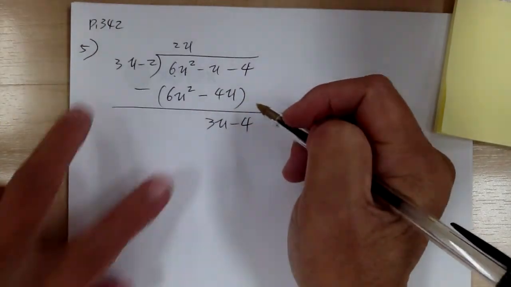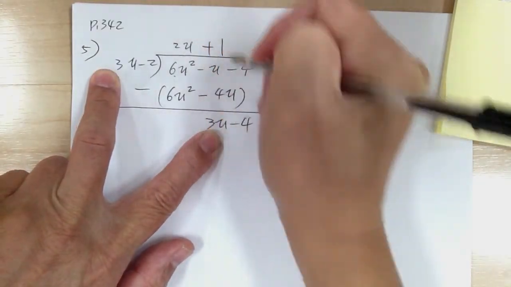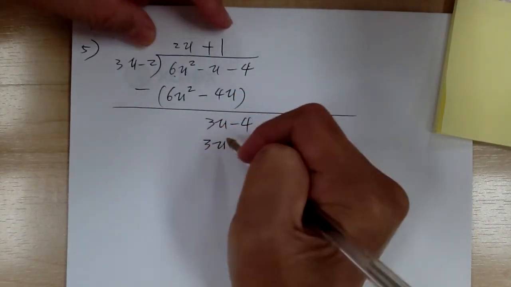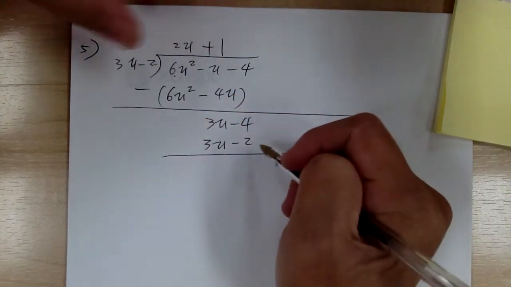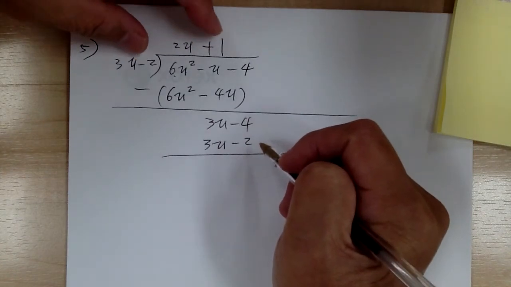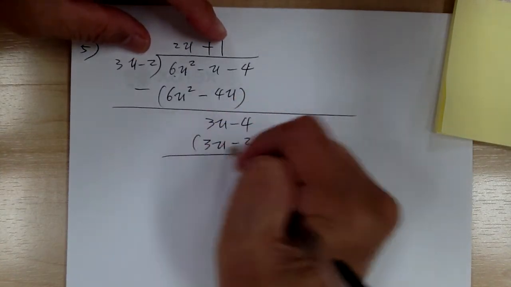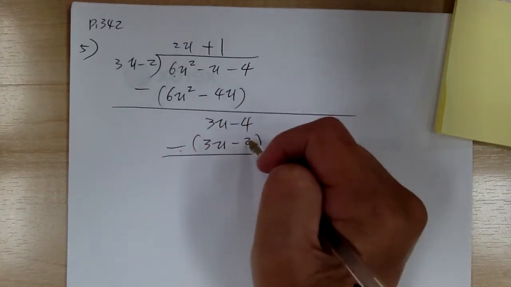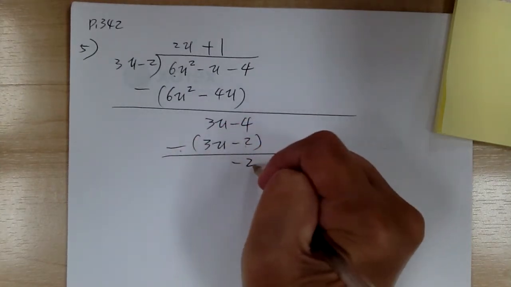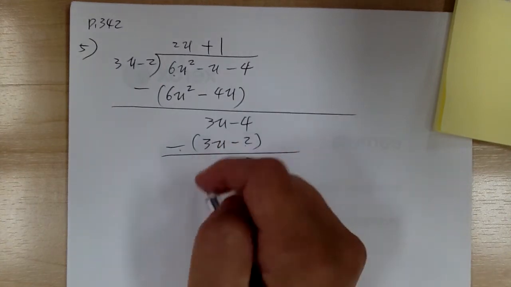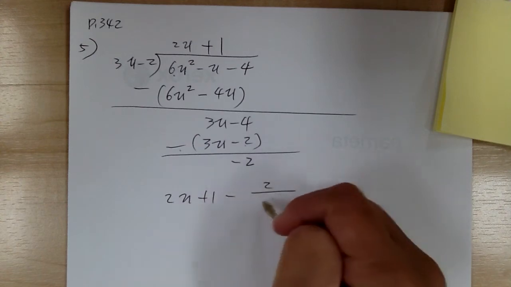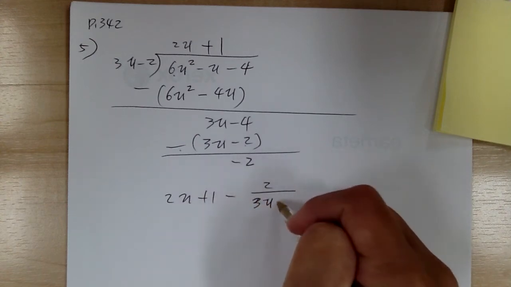minus 4. Now you can see you need to have plus 1. Multiply, so you get 3u minus 2. You can make good use of your finger so that you cut down a lot of mental mistakes. You got negative 4 minus negative 2, so this becomes plus 2, which gives you negative 2. So your final answer would be 2u plus 1 minus 2 over 3u minus 2.